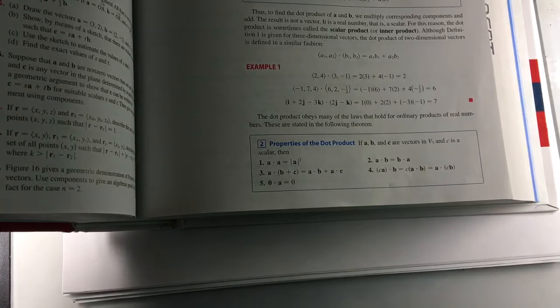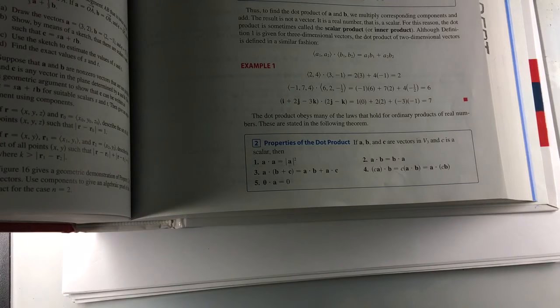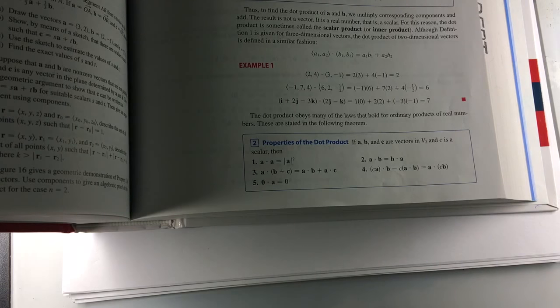So for this, I have A, B, and C are vectors in a three-dimensional vector space V sub 3, and this is italicized C. It's not bold. C is a scalar, so we have vector C that they gave in bold, and we have C that is a number.